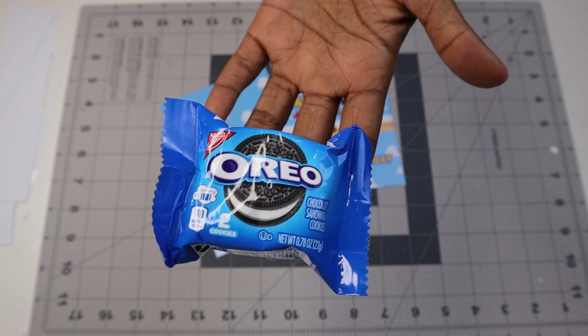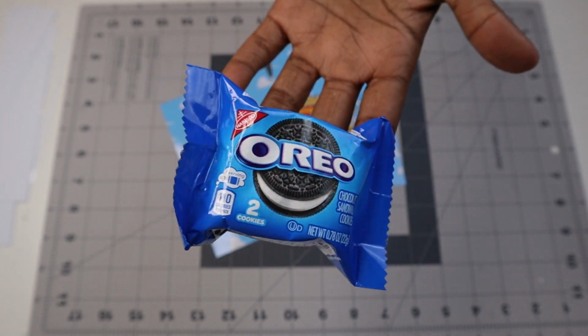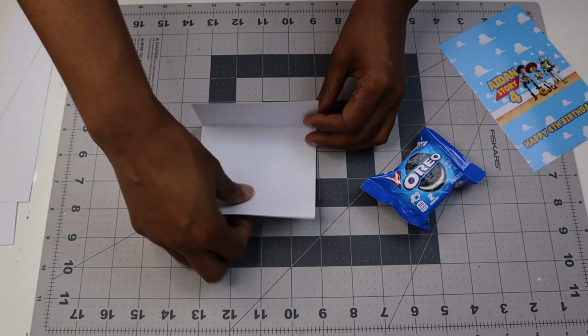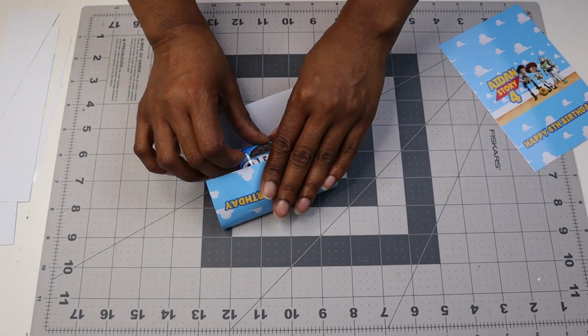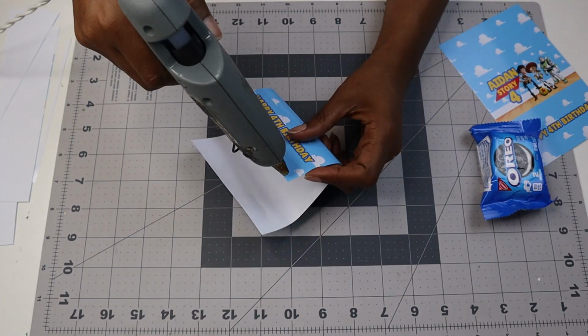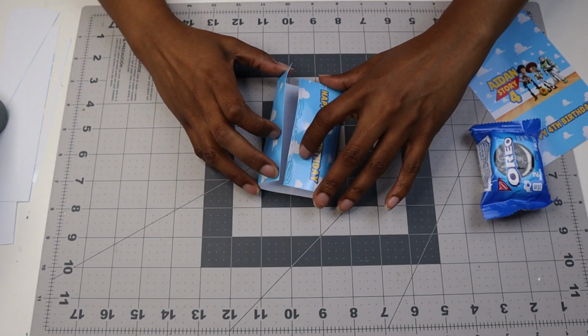Here's what the Oreo 2-pack looks like. It's 2 regular size Oreos in an individual snack pack size, and it comes in a box of I think 10 to 12. So we're just going to go ahead and assemble this, and this is quite easy. I did speed this up.